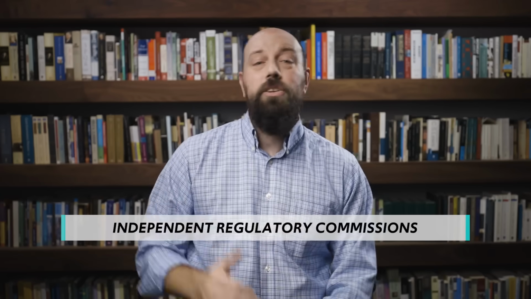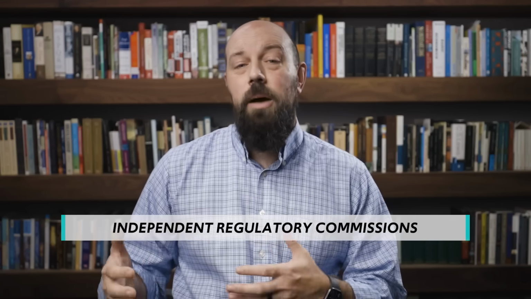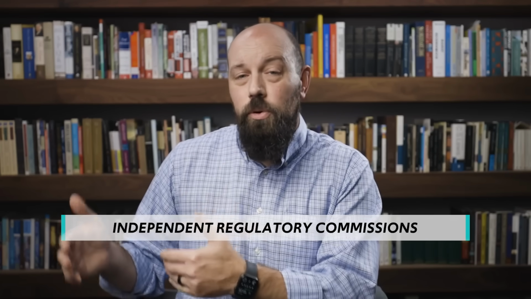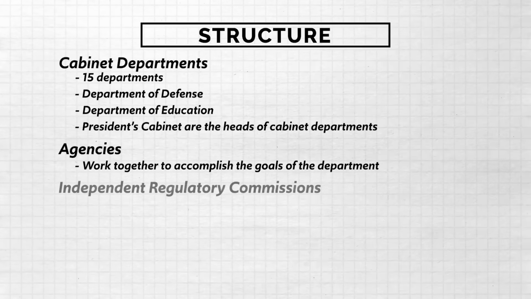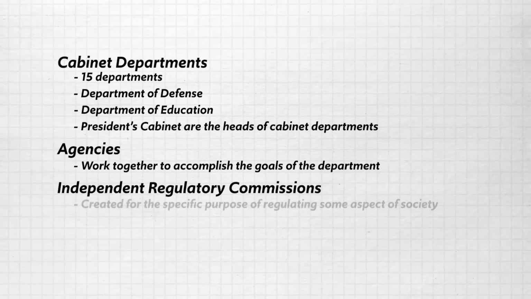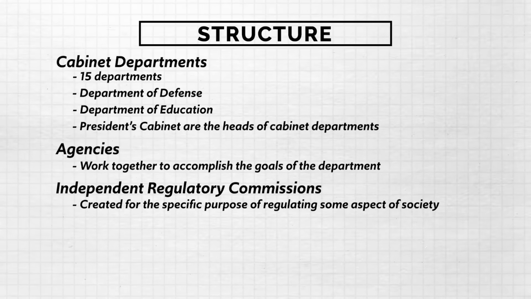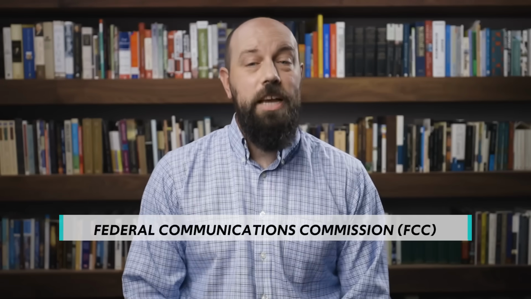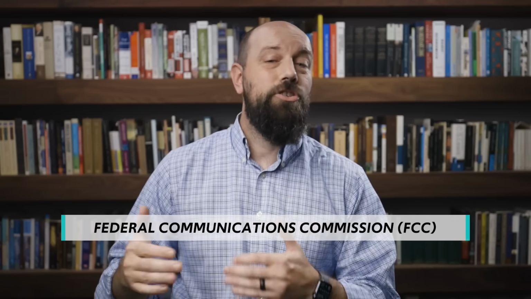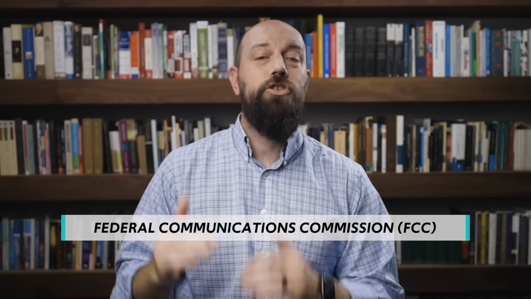Okay, then under the heading of bureaucracy, we have independent regulatory commissions. They're independent because they operate somewhat apart from the president's authority, but they're still associated with the executive branch. And these commissions do what their names suggest. They are created for the specific purpose of regulating some aspect of society. For example, we have the Federal Communications Commission, which is responsible, in addition to its many other responsibilities, for making sure potty-mouth language doesn't end up on our television broadcast.